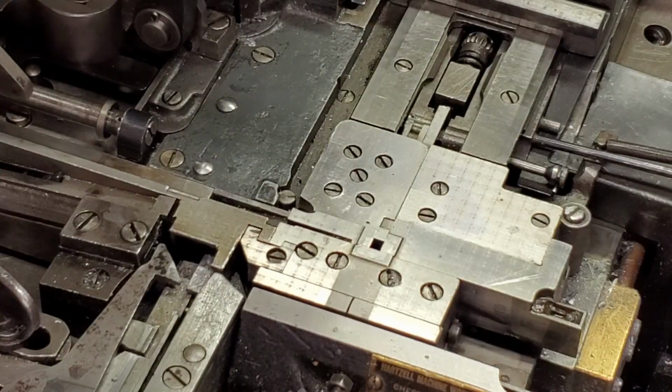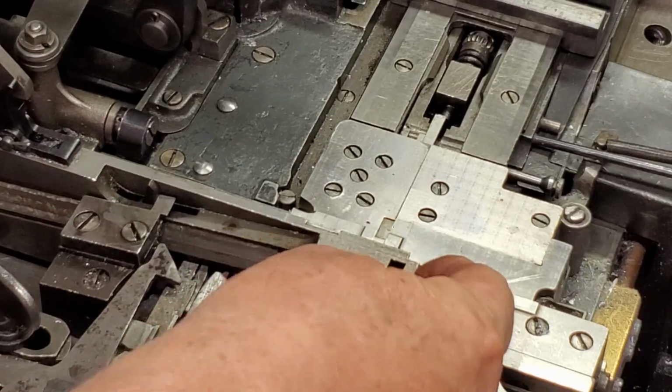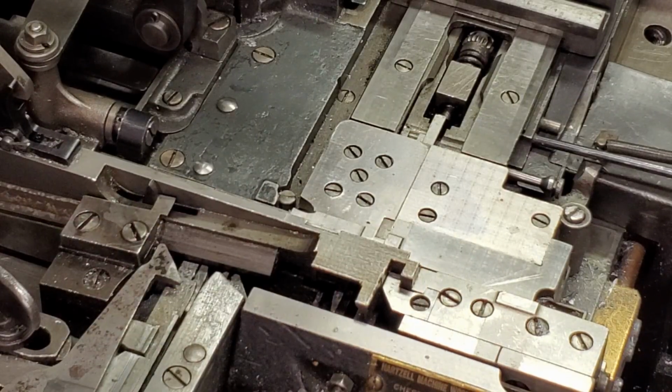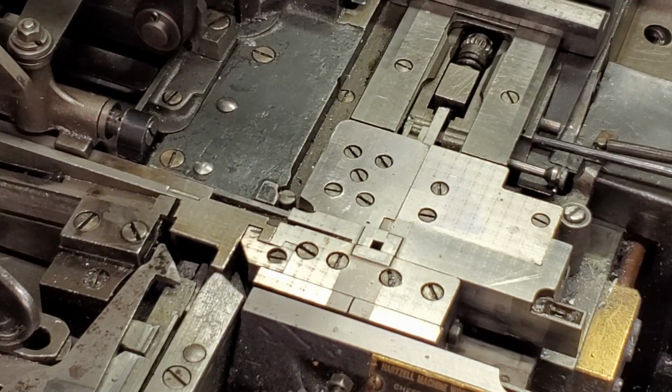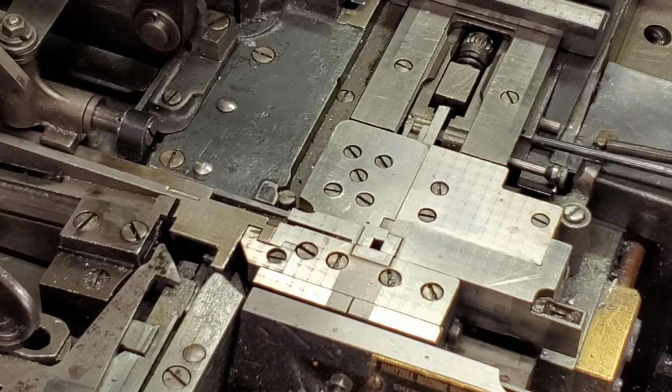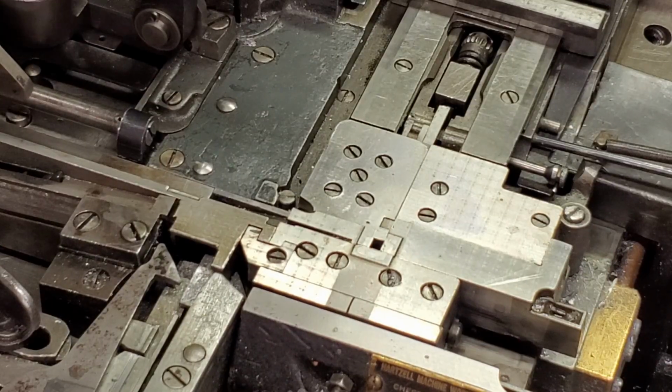And as the machine cycles, it closes and pushes the type out into the type carrier, and then it sets itself up for casting the next character, and it opens back up. You can see the mold blade opening up. I would say that it's casting something like an M quad right now as far as width is concerned.